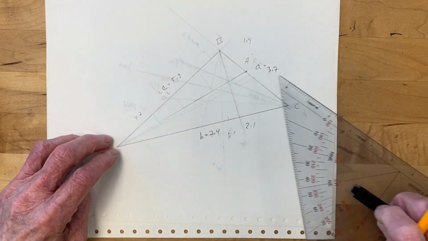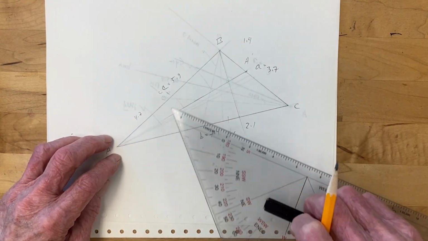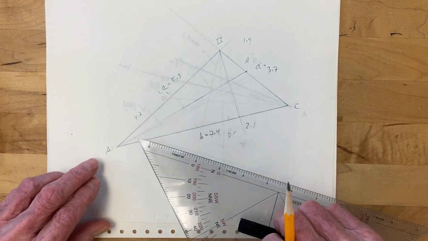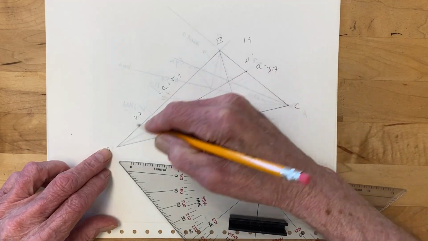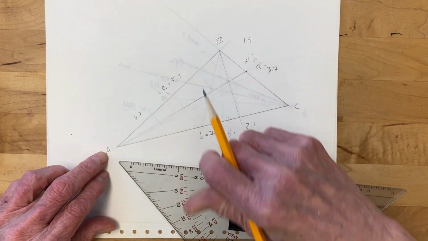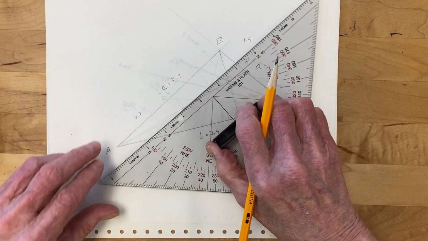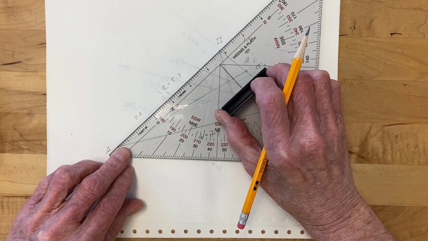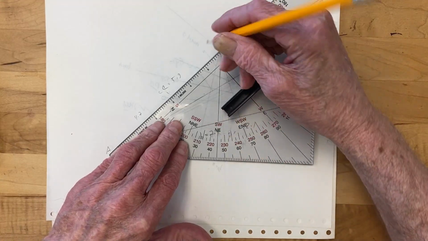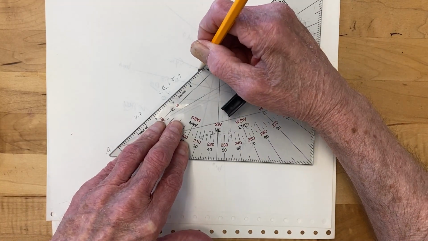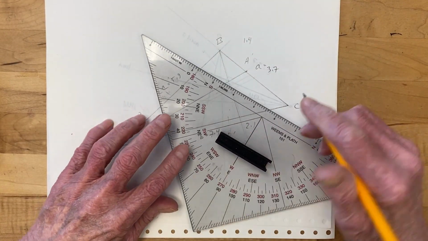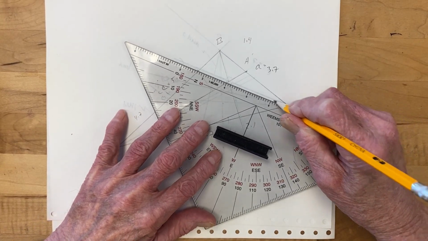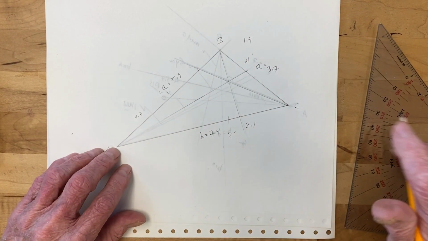And then what's the other one? It's called A to C prime. C goes up here, A to C prime is 4.7, way up there. 4.7 right here. And then you draw in that line. And then that's your symmedian.